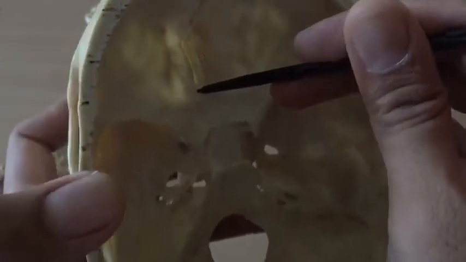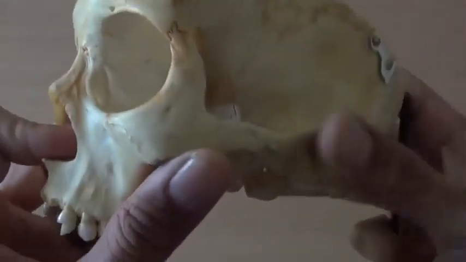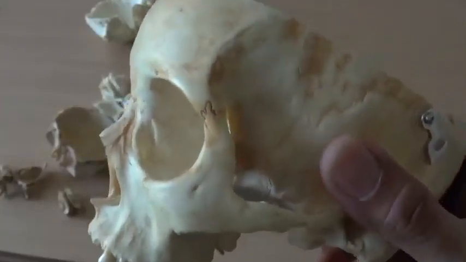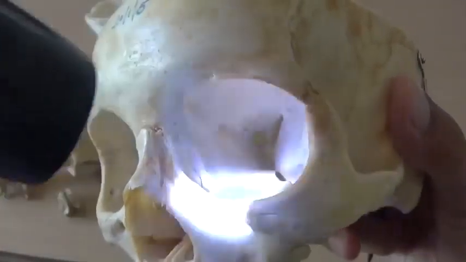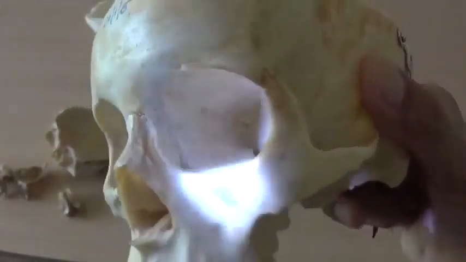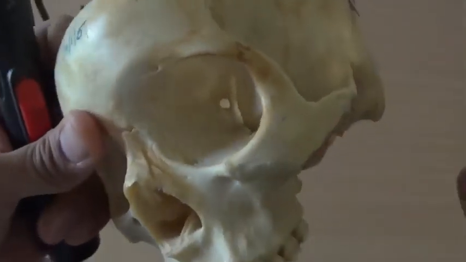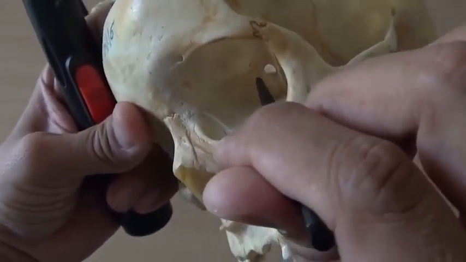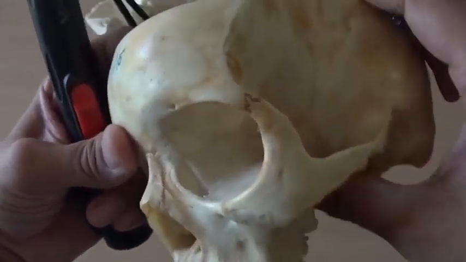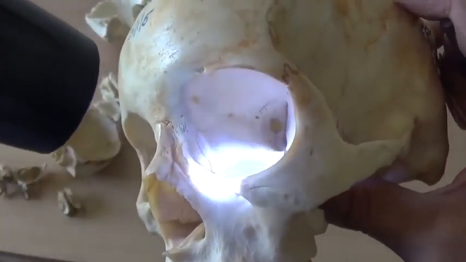The same canals are observed in the medial wall of the orbit. Let me throw some light and let me show you that portion. So over here you can see this is the bony orbit, and on the medial wall you can clearly appreciate two foramina. Over here you can see this will be the anterior ethmoidal and this will be the posterior ethmoidal foramina. So over here I will show you again. You can clearly make out these two foramina.